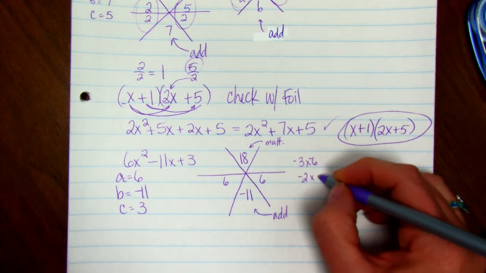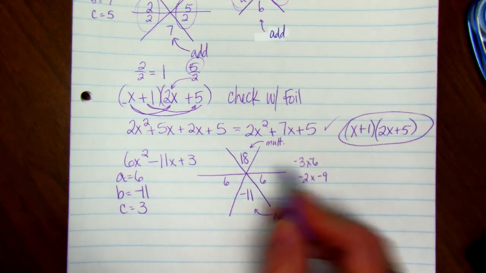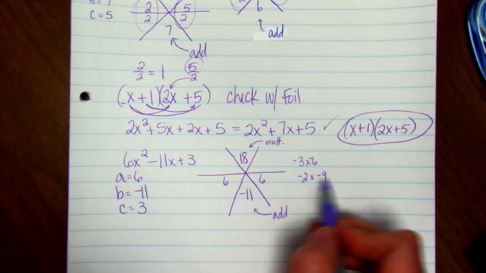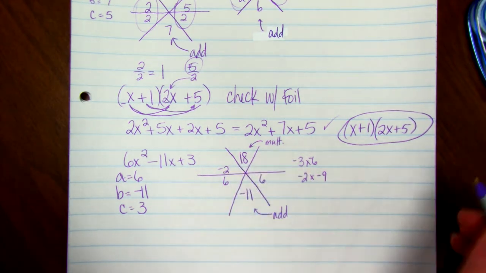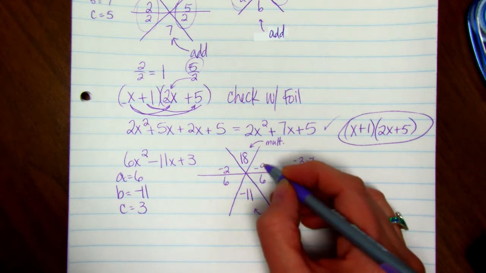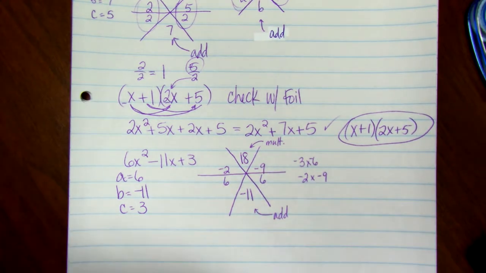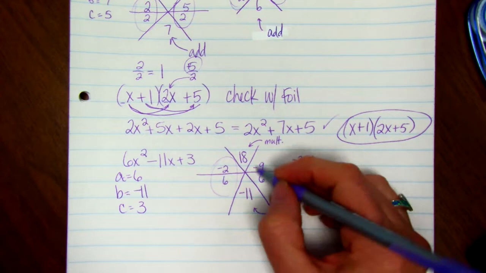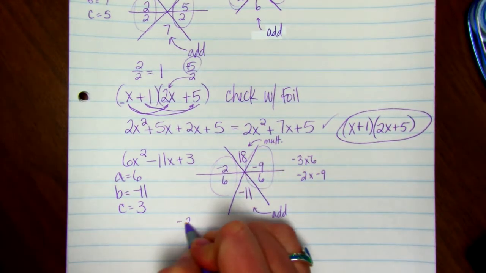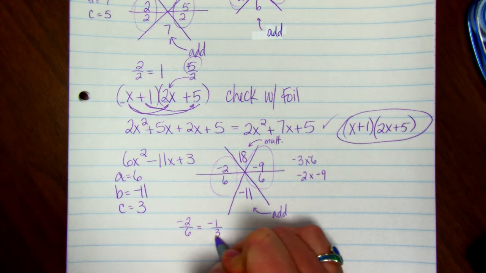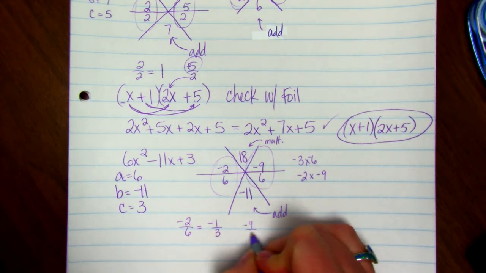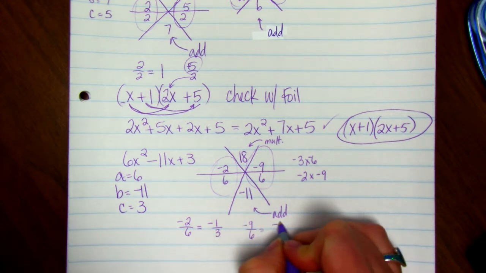Negative 2 times negative 9 would give me a positive 18. And when I add them, 9, 10, 11, I get negative 11. So I'm going to put a negative 2 and a negative 9 here. So we're going to pull these out like fractions. We have negative 2/6, which reduces to negative 1/3. And we have negative 9/6, which reduces to negative 3/2.